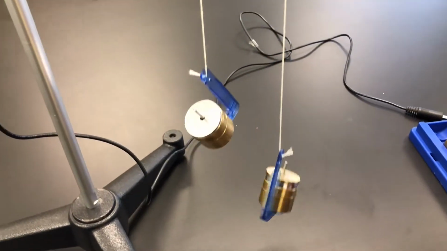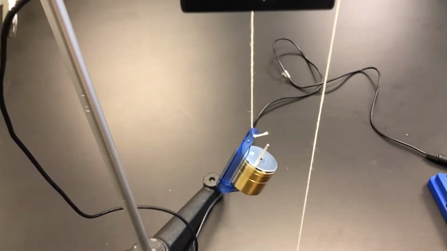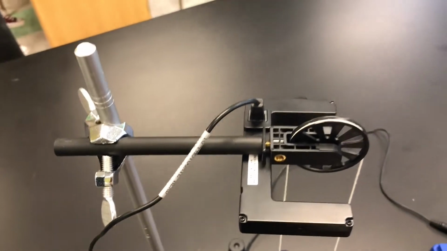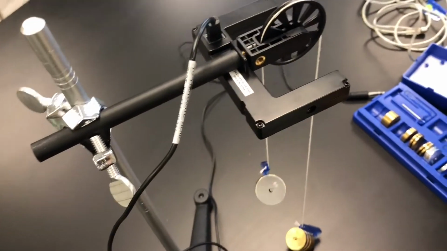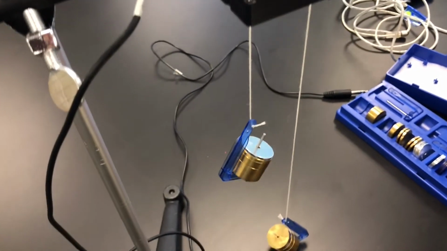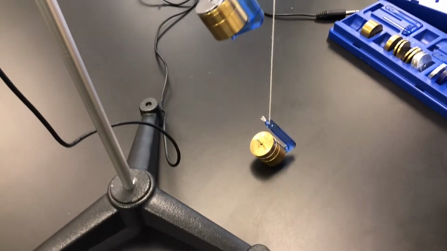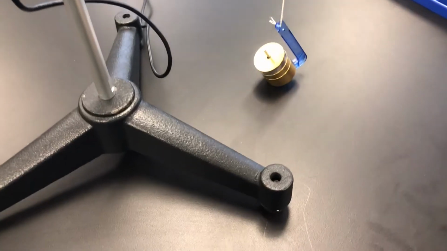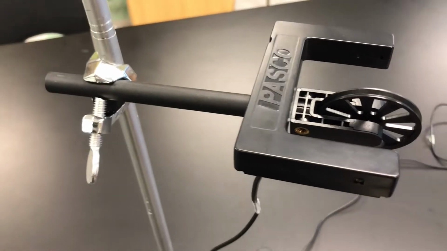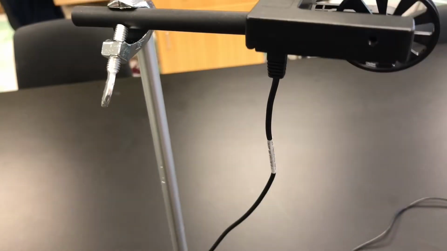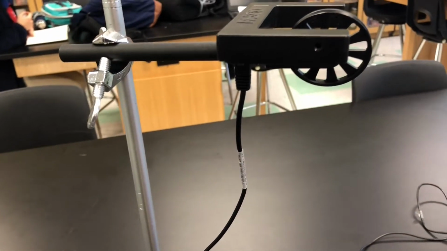Atwood's machine is a common laboratory experiment that verifies the mechanical laws of motion with constant acceleration. It was invented by George Atwood, an English mathematician, in 1784. The machine consists of two masses, m1 and m2, and a pulley. If m1 is smaller than m2 in mass, m2 will accelerate downward and m1 will accelerate upward.